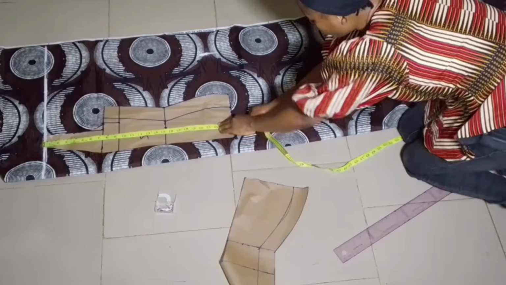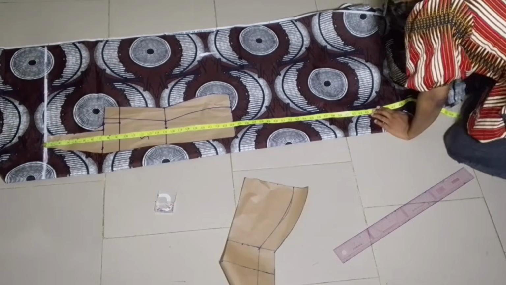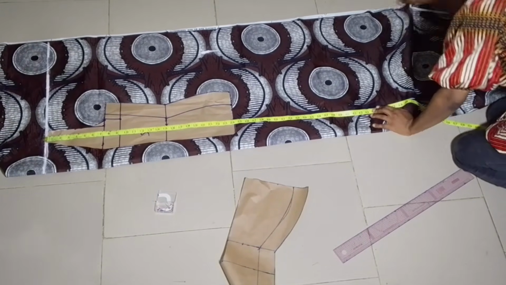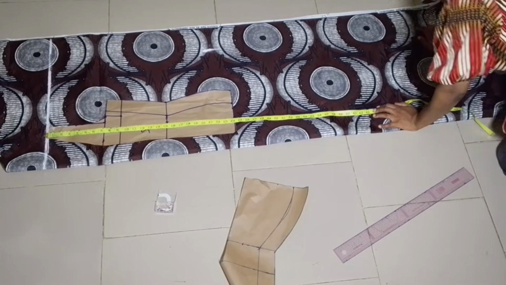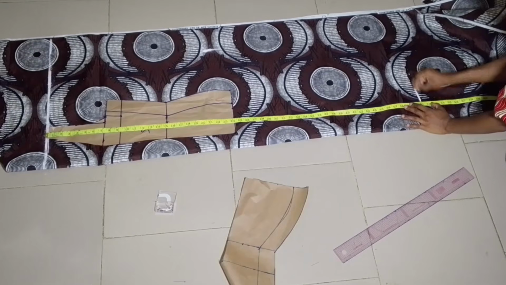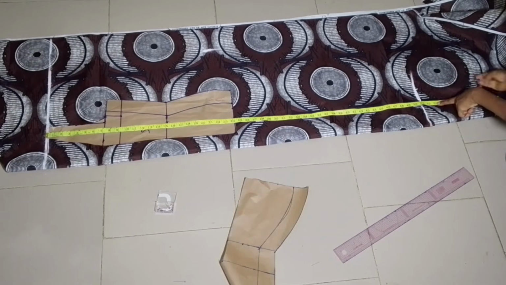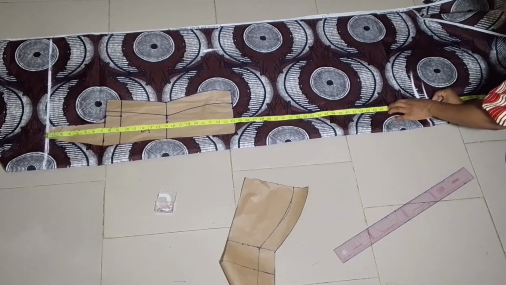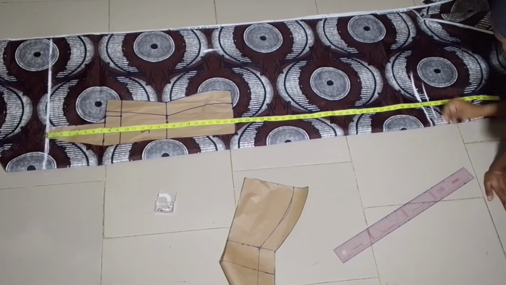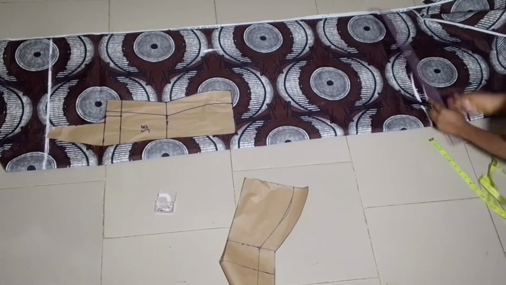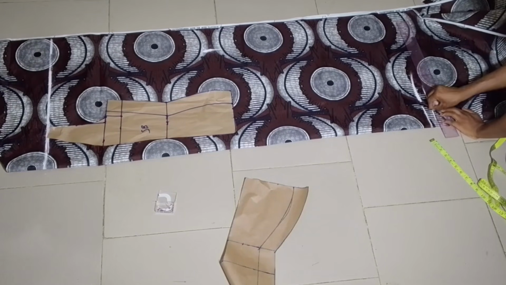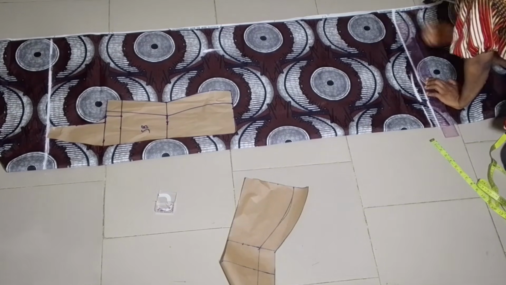Now, depending on the length of the fabric you are going to use, for this, I'm using Ankara fabric, and the length is 45 inches. And the dress will be longer than 45 inches. That is why I decided to fold it this way. I placed my tape from the shoulder and I marked the full length. I also added sewing allowance. So on that sewing allowance line now, I'll go ahead and draw a straight line.